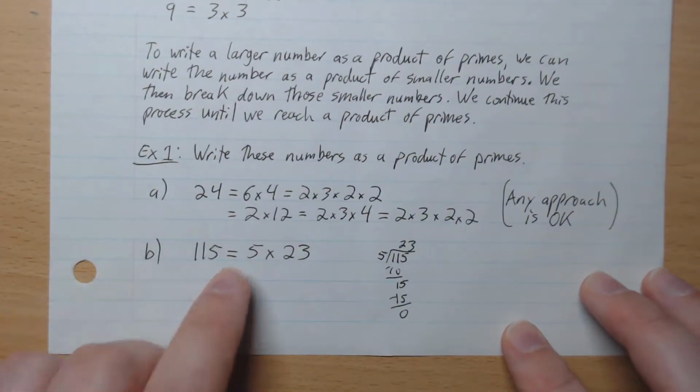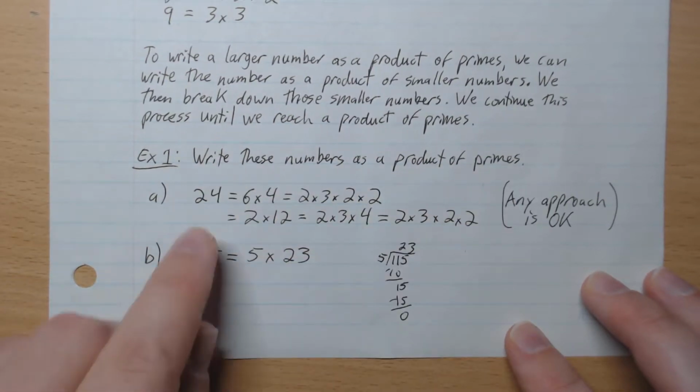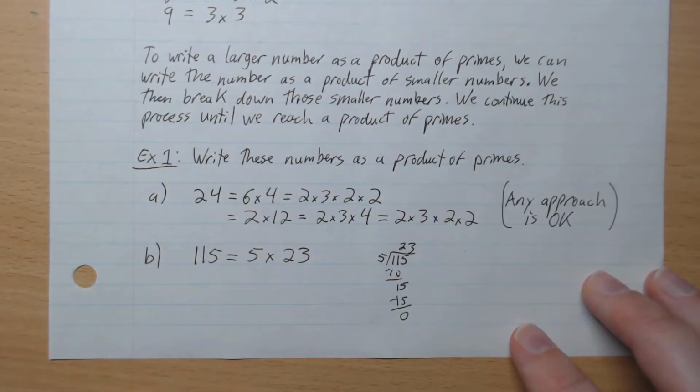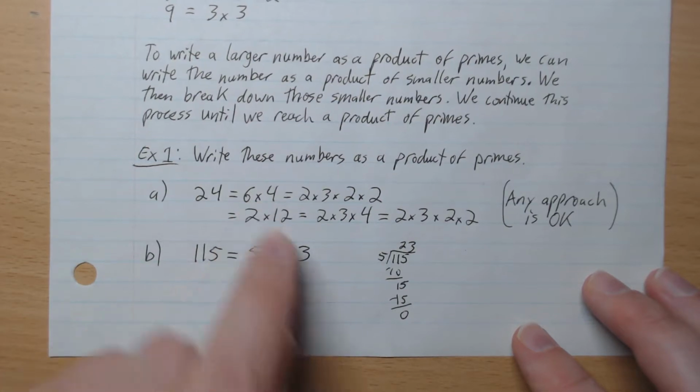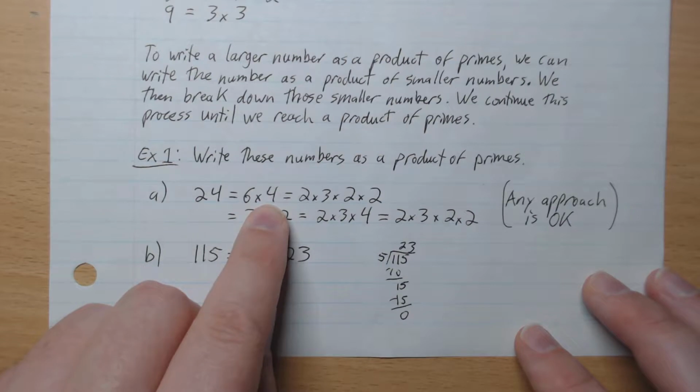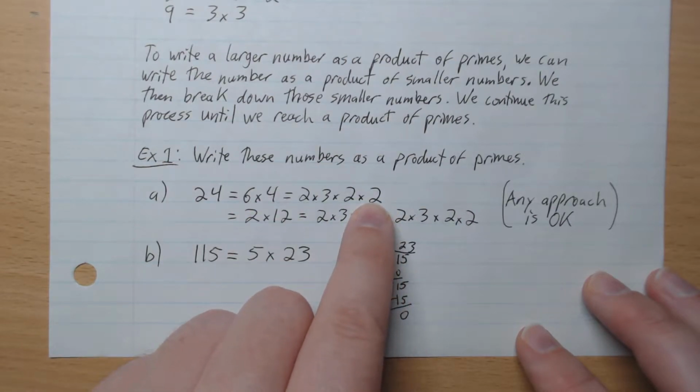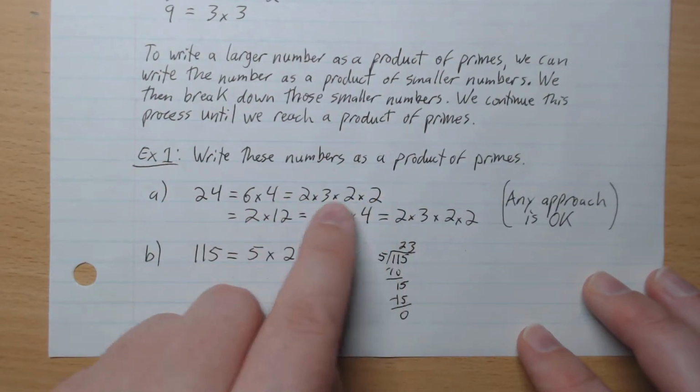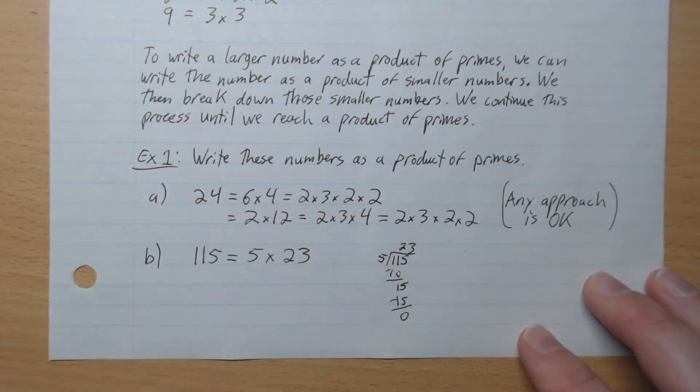So example 1, write these numbers as a product of primes. So let's start with 24. So 24, we can write that as 6 times 4. And then 6 can be written as 2 times 3. And 4 can be written as 2 times 2. And so this here is the product of primes that gives 24.